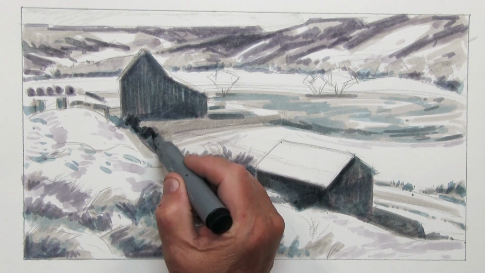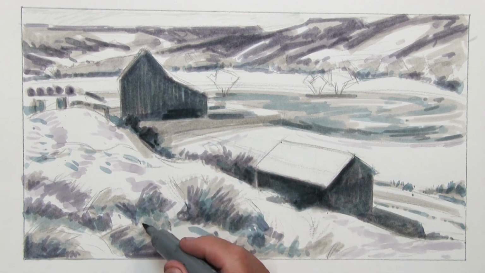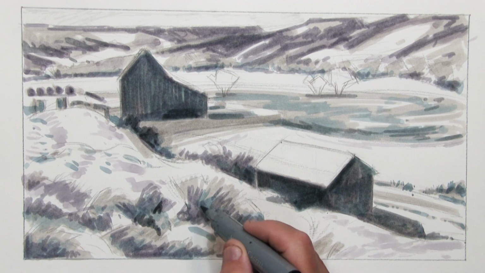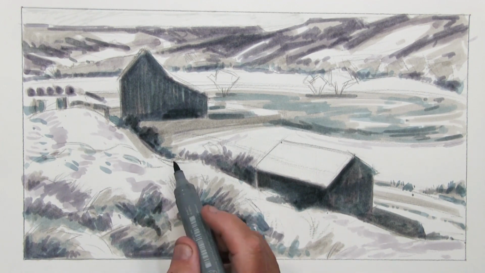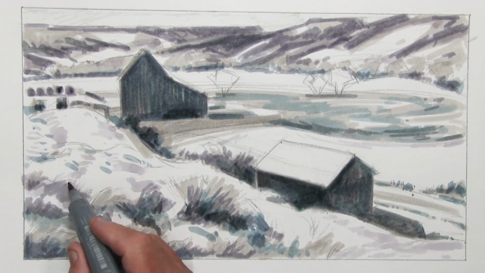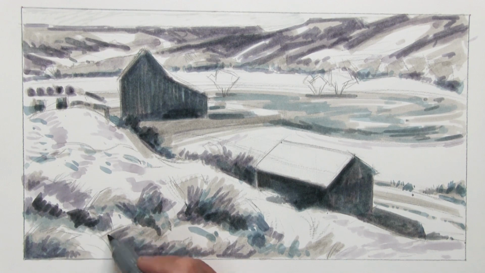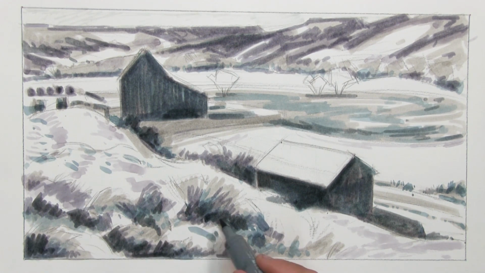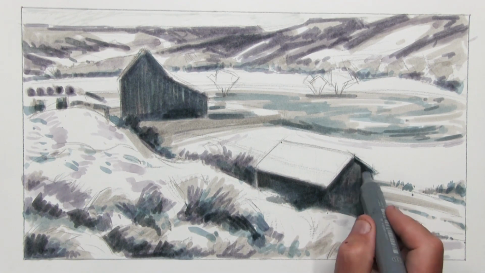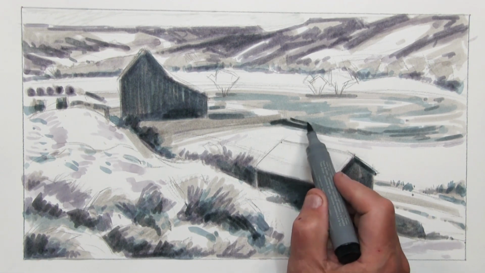So just a little visual hint on that. That may look like it's a black marker, but it's a 75% cool gray marker instead. I don't really come in with the darks until right at the end to suggest texture and an absolute shadow on some areas. I don't want to make it look too dead and too high contrast too quickly.